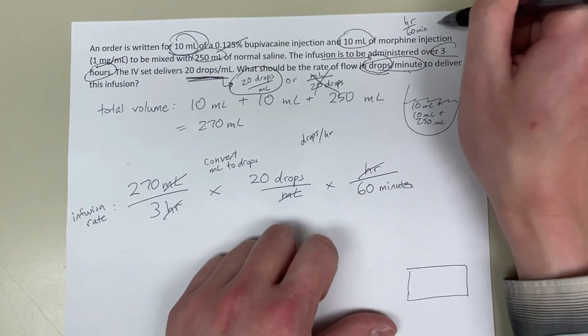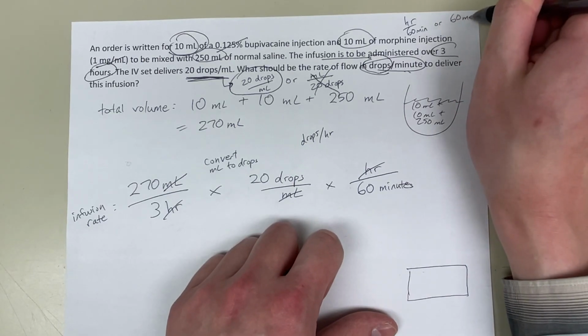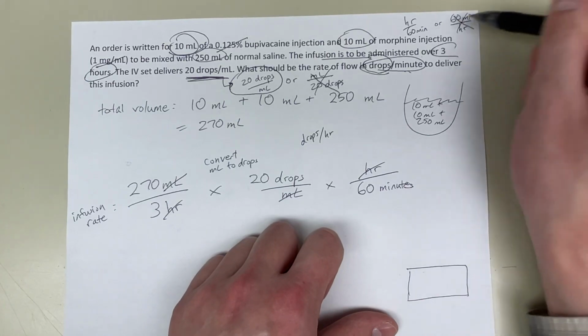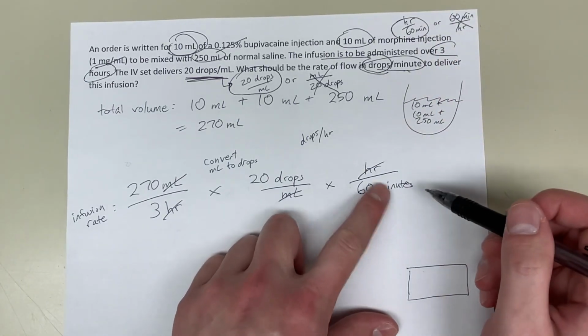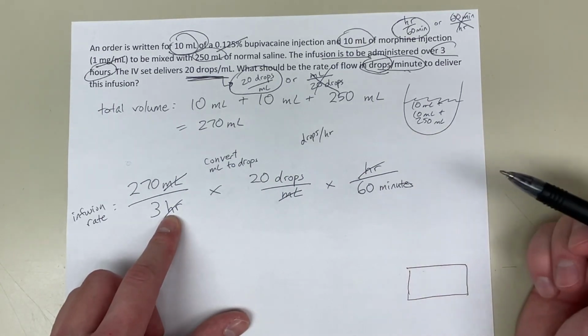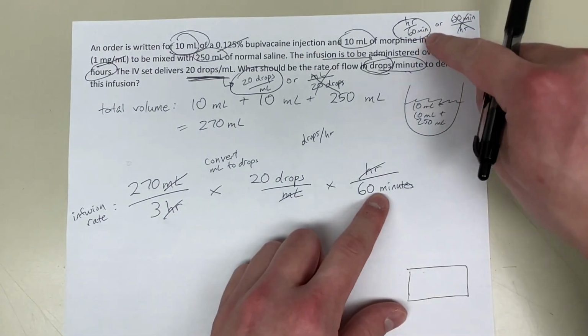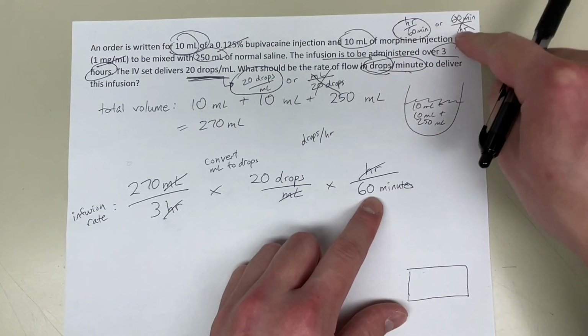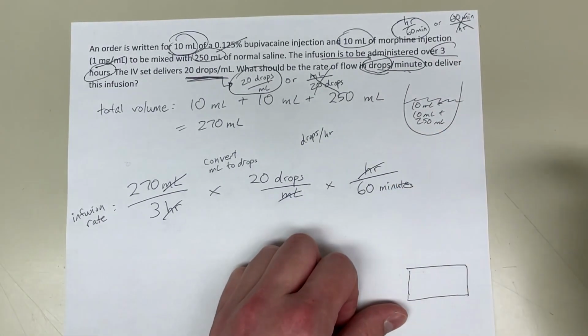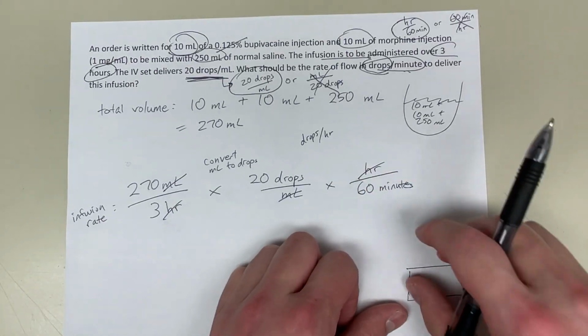But I could have also written this as 60 minutes in the numerator and hour in the denominator. But I know not to use this one, and I know to use this one because I want hours up here in the numerator to cancel out with the hours here in the denominator. So that's how I know to use this one versus this one. Do not use this one. But you could have used this one depending on how your formula is structured.